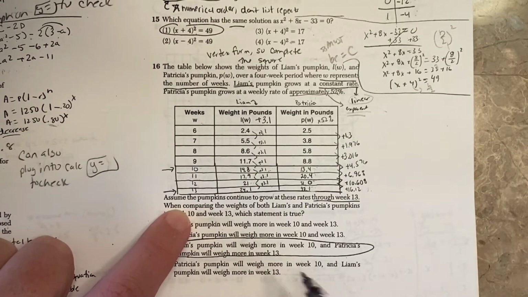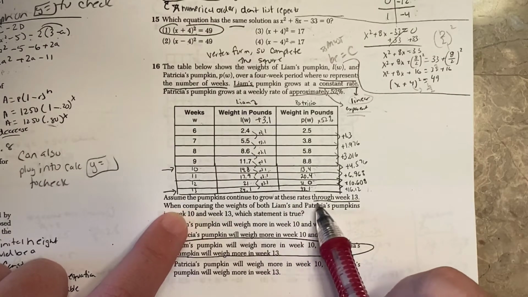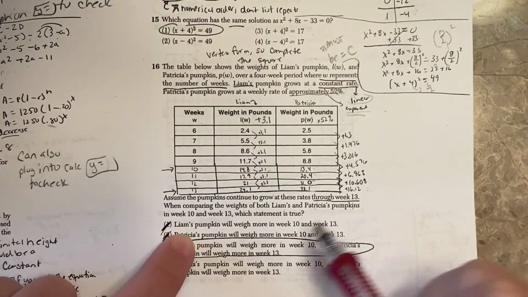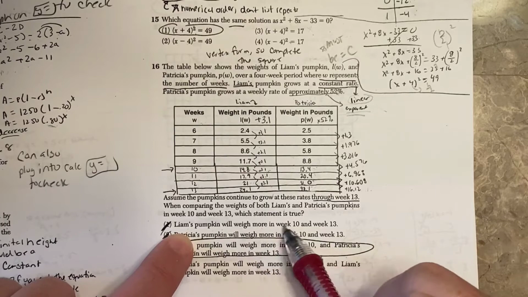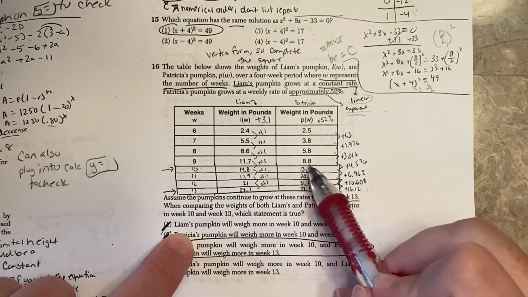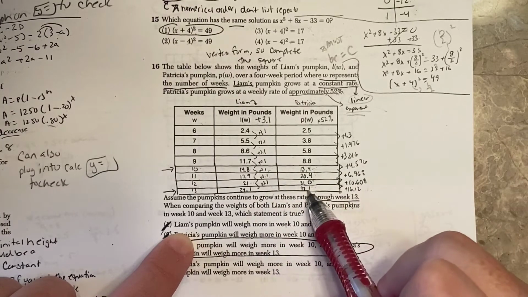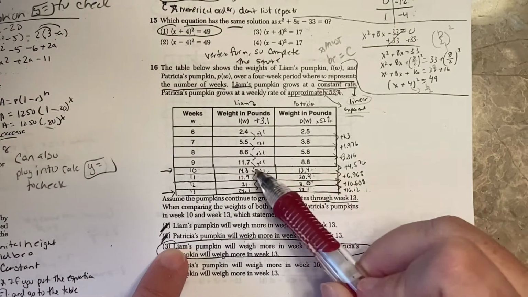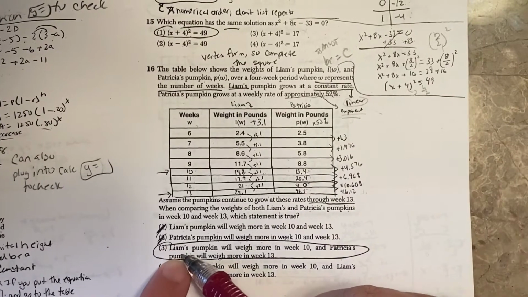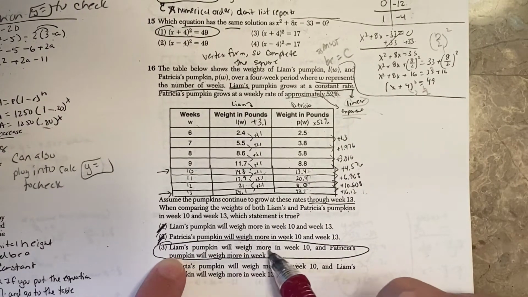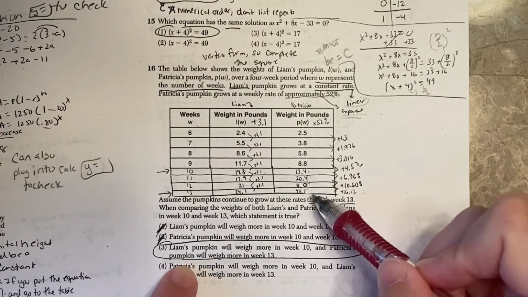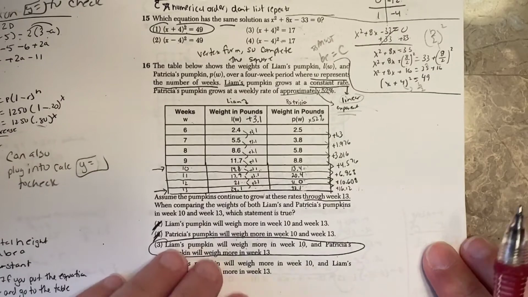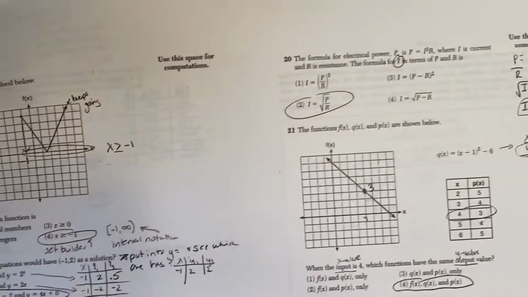So let's see. Assume the pumpkins continue to grow at these rates through week 13. When comparing the weights of both Liam's and Patricia's pumpkins. Okay, so Liam's pumpkin will weigh more in week 10 and 13. So week 10, it definitely weighs more. Week 13, no good. All right, choice 2. Patricia's pumpkin will weigh more in week 10. Week 10, nope, we already know that she's less, so that's out. Choice 3, which is the answer. Liam's pumpkin will weigh more in week 10, so yes, very good. And Patricia's is more in week 13. Yes, that is your answer. So the easiest way is to just continue that growth chart.